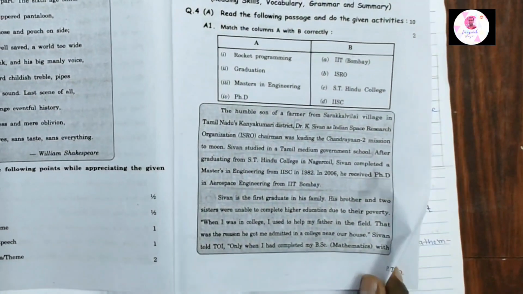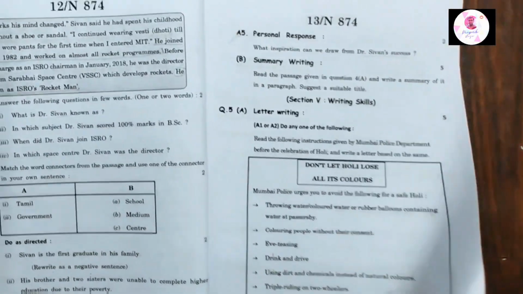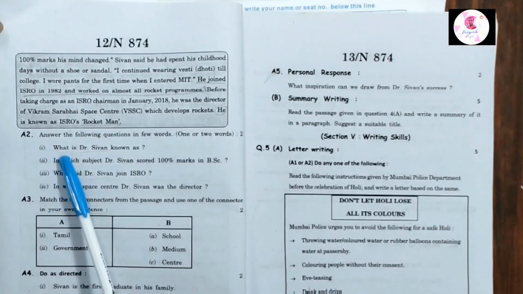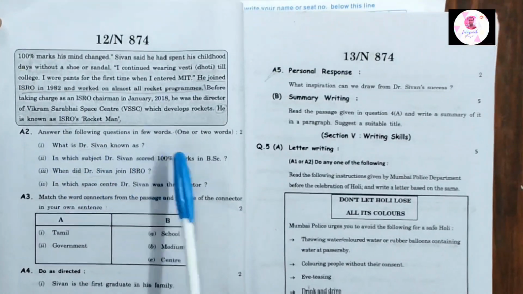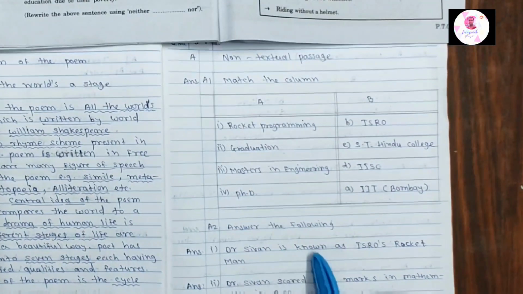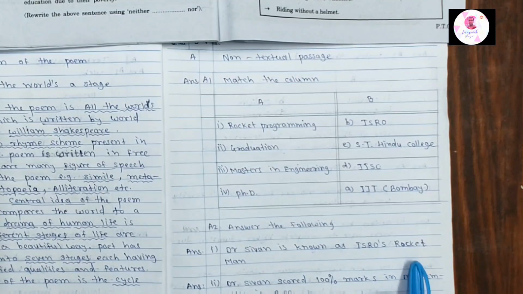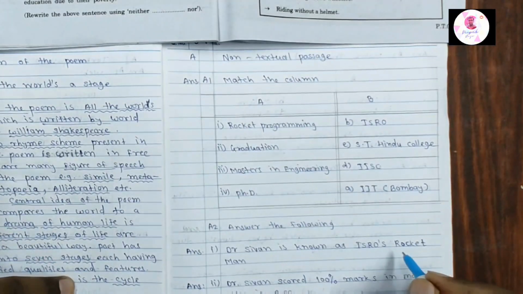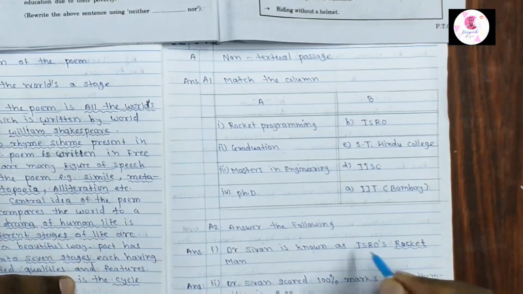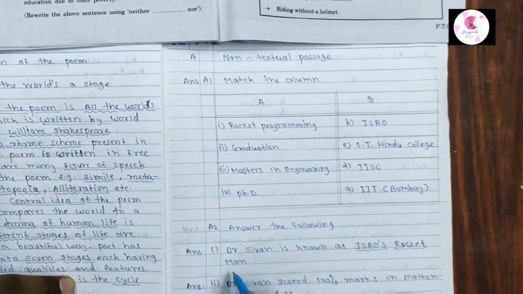Now next question is, very first question is, what is Dr. Sivan known as? The answer is, Dr. Sivan is known as ISRO's rocket man. Now in the answer here we can underline ISRO's rocket man.